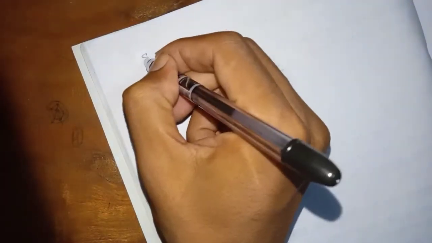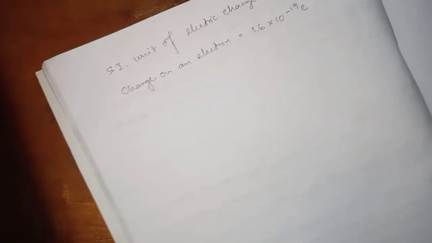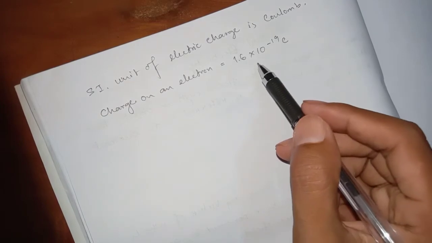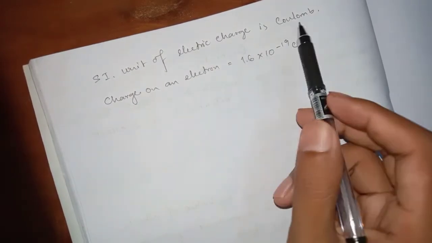Just try to memorize that the charge on an electron is equal to 1.6 into 10 to the power minus 19 coulomb, and the SI unit of electric charge is the coulomb.